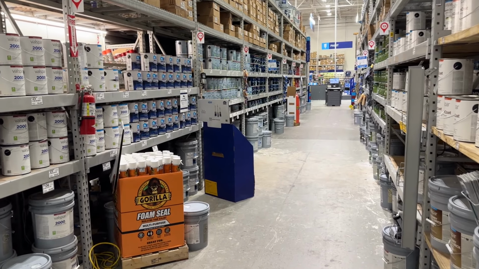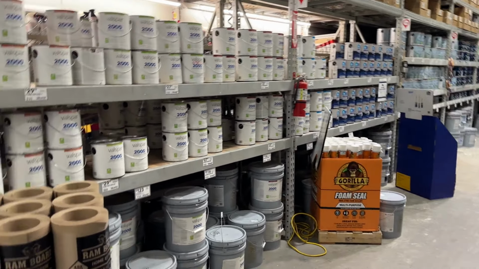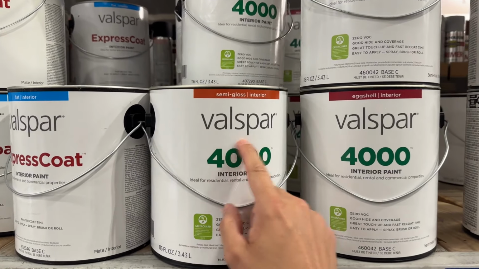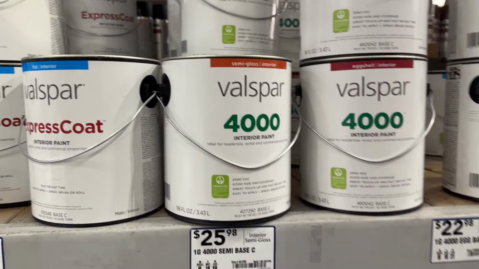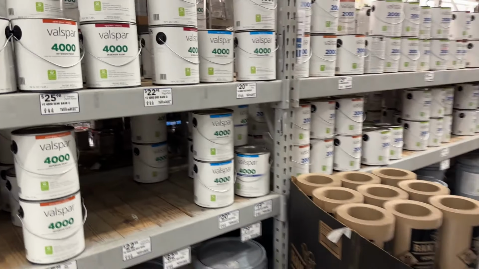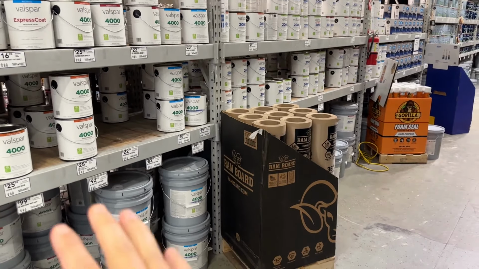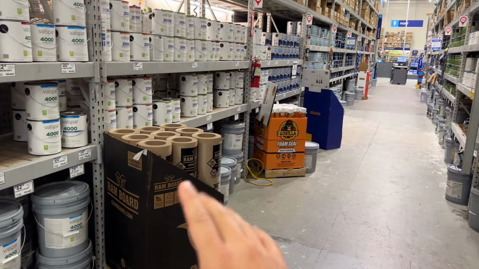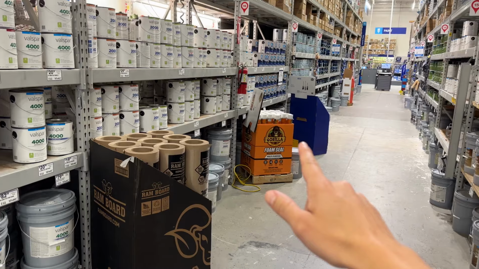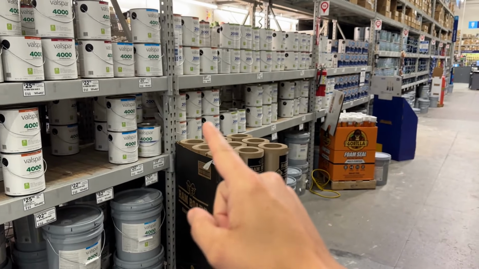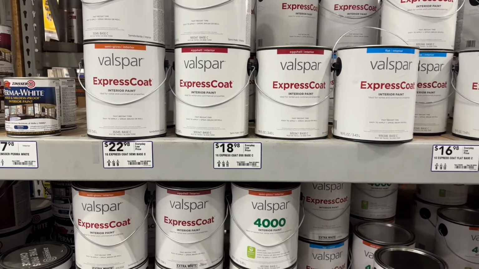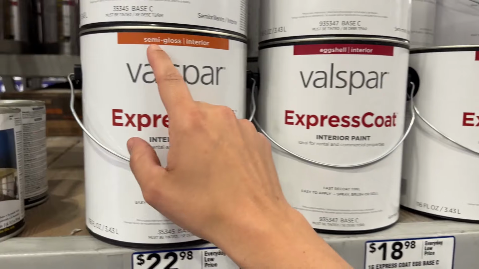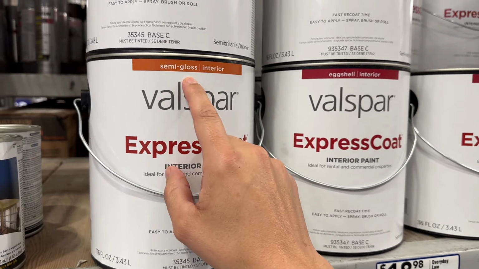Okay, so we're at Lowe's and what we're going to do is we're going to use Valspar as our example, and what you're going to notice is as we go down this aisle, the paint starting here is going to be your cheap stuff. And as you go all the way down the aisle, we're going to get into higher quality paint. And Valspar is going to be the brand for our example. So this is the cheapest stuff that you can get that they make. It's called an express coat. And we're going to be looking at the price of the semi-gloss.